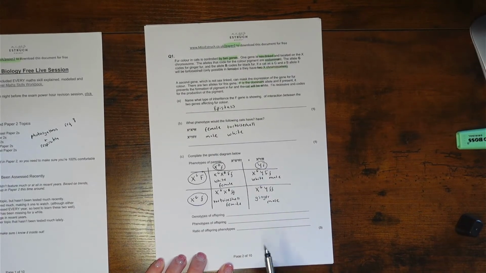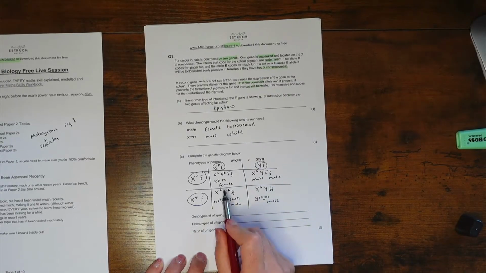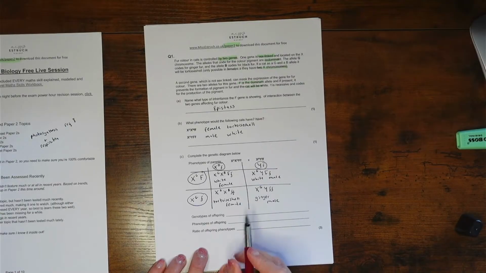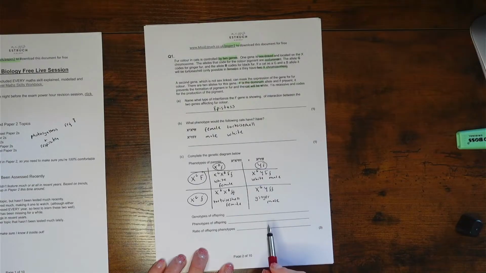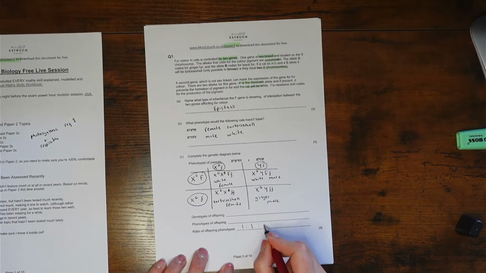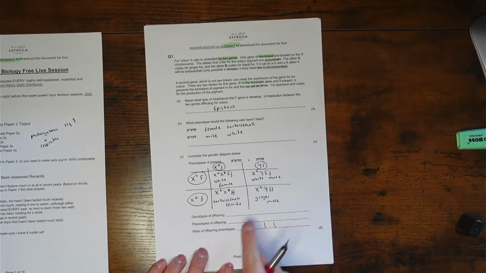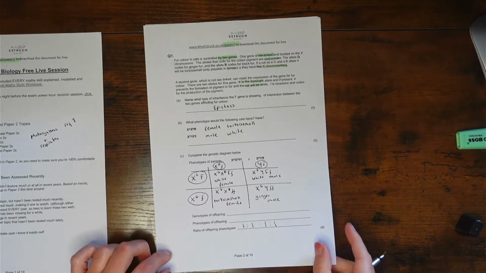male. So that means my ratio is 1 to 1 to 1 to 1, because you do have to consider the sex within that phenotype. So you wouldn't say 2 white to 1 tortoiseshell to 1 ginger. That is a different phenotype. So we've got 1 to 1 to 1 to 1. And I don't need to match it up because it's all the same ratio. They're all to 1. So that's why I haven't matched it again.